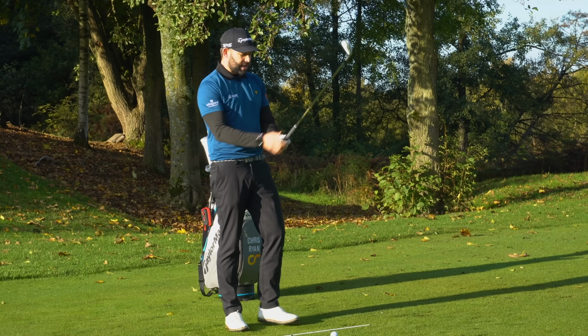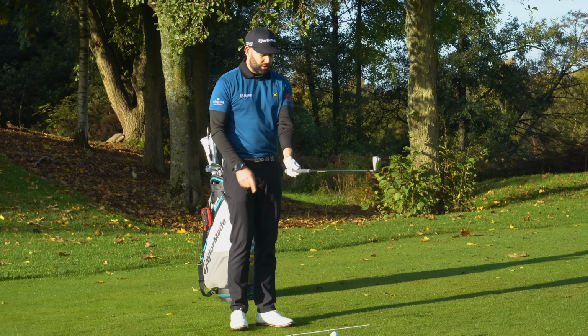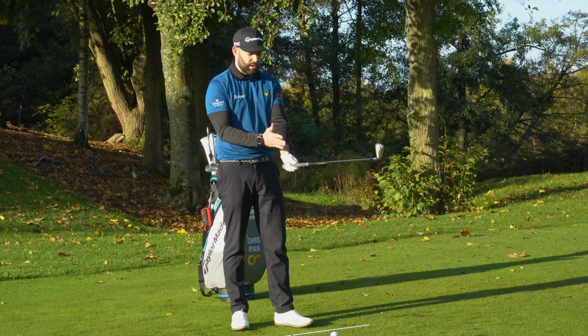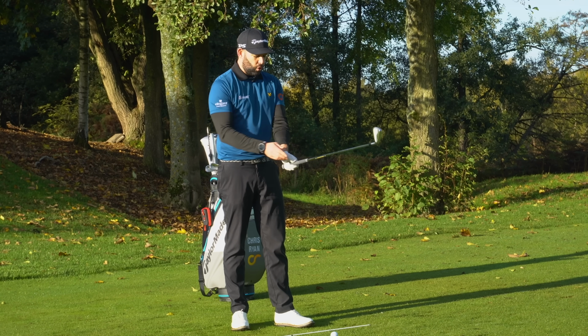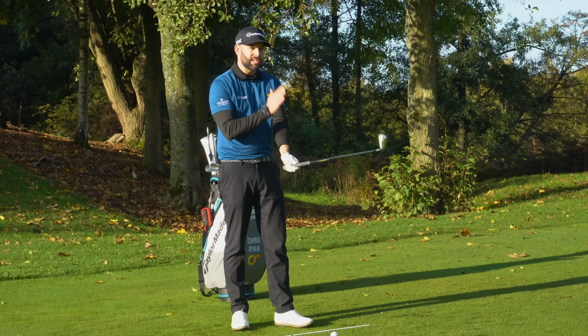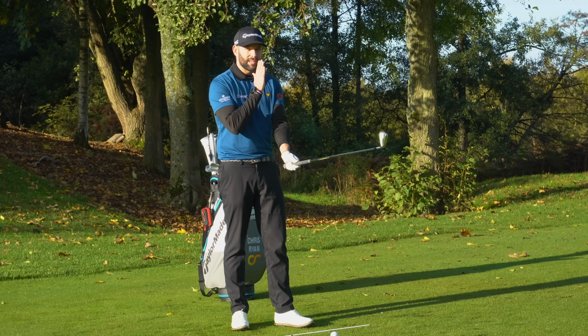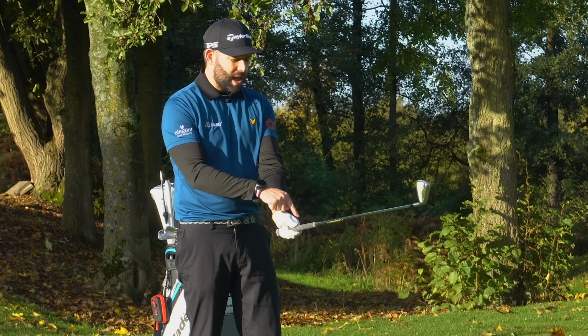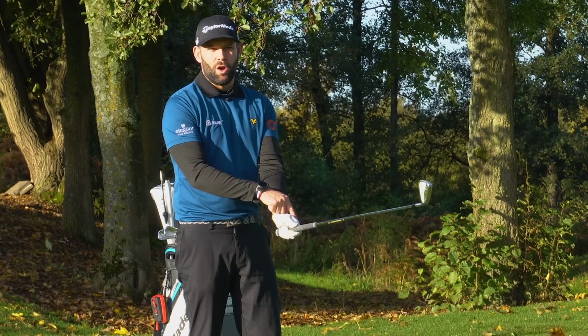The second point would be, as I look down on that golf club with my lead hand on the grip, my lead thumb should sit slightly to the right hand side of center, so I can see that there. The crease formed between my thumb and my hand should be pointing slightly right of me, so slightly right of my chin or my nose, and I want to be able to see 1, 2, maybe even 3 knuckles on that lead hand.